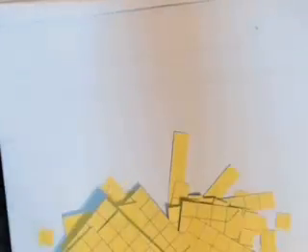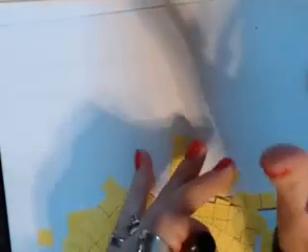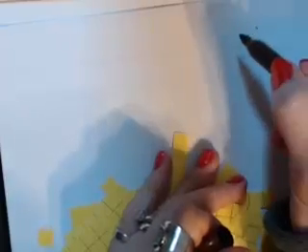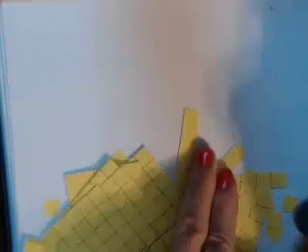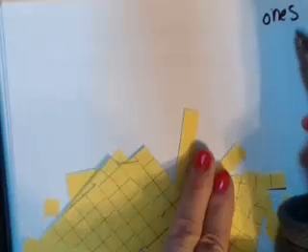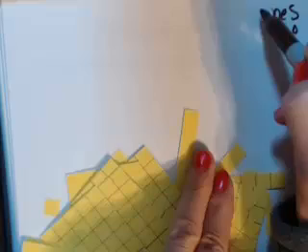Okay, let me give you a little review. You know that our number system is based on 10. Our Hindu Arabic number system is a base of 10, so that our ones place is actually 10 to the 0 power.